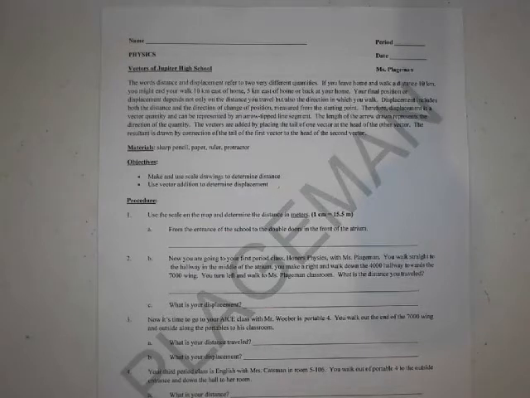Therefore, displacement is a vector quantity and can be represented by an arrow-tipped line segment. The length of the arrow drawn represents the magnitude of the quantity. The vectors are added by placing the tail of one vector at the head of the other. So the resultant is drawn by connecting the tail of the first vector to the head of the second.